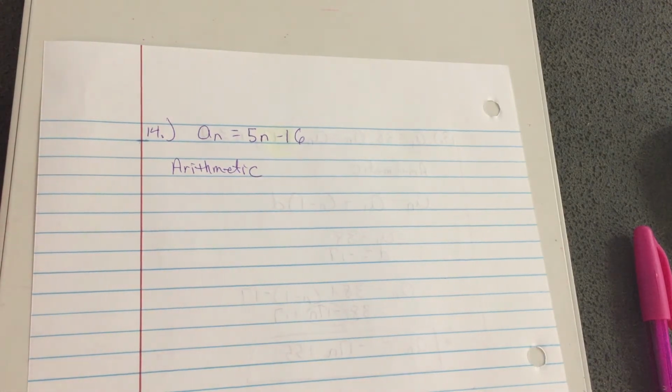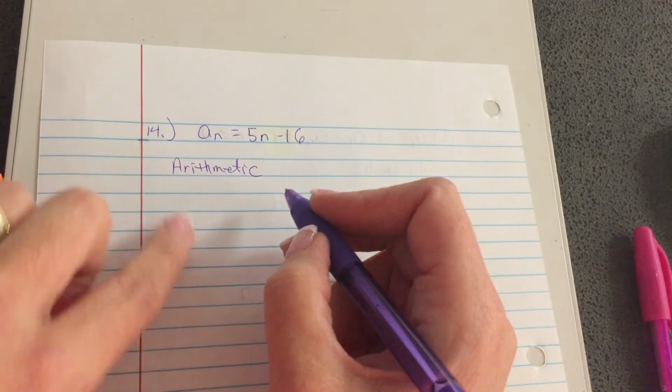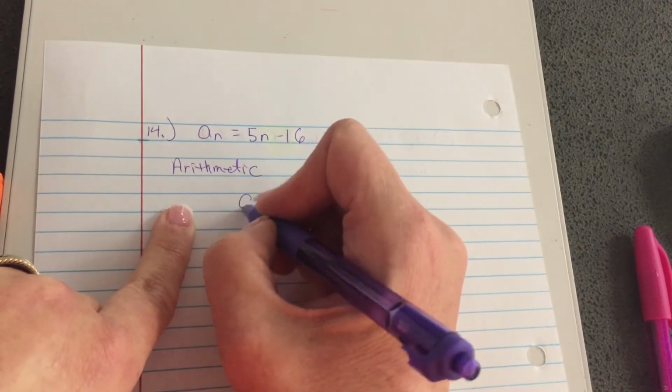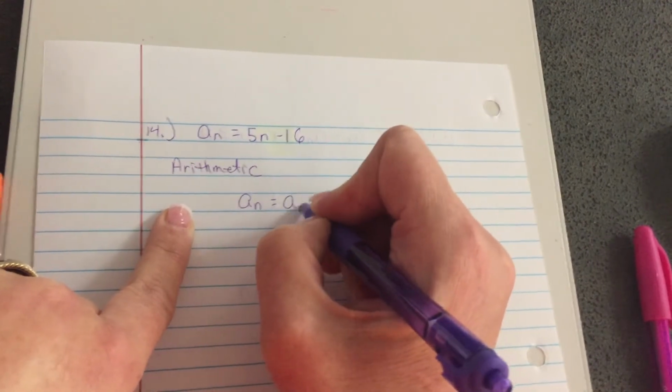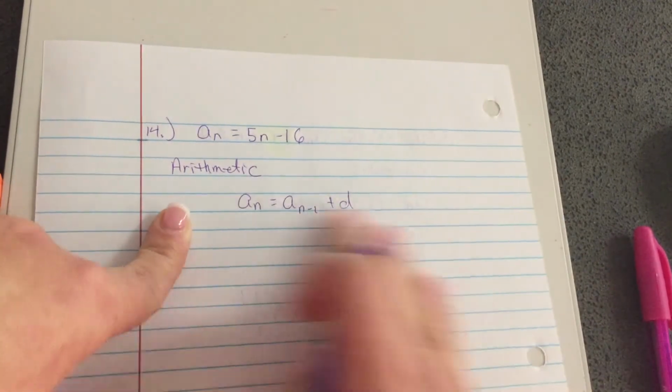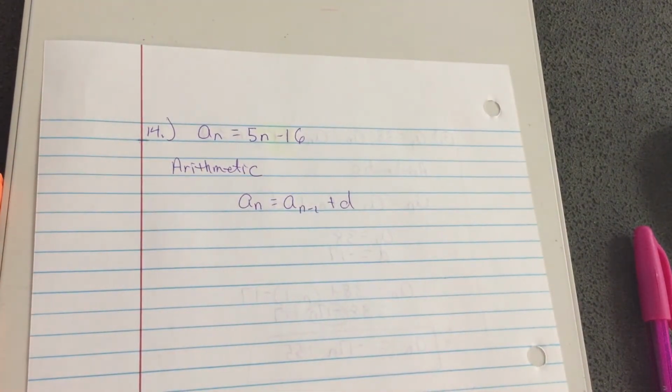Okay? So let me flip back here to our arithmetic. Since we're going to write a recursive formula, we need to get AN equals AN minus 1 plus D. We have to get to this form right here. So we don't have to know the first one right now, but we need to figure out D. How do we find D if we're just given AN equals 5N minus 16?